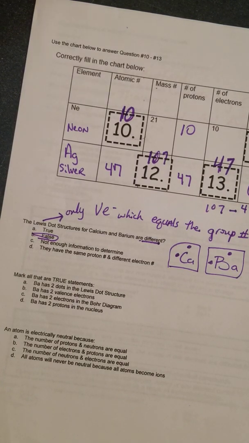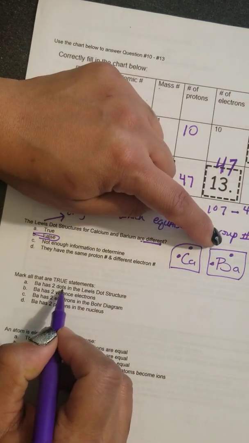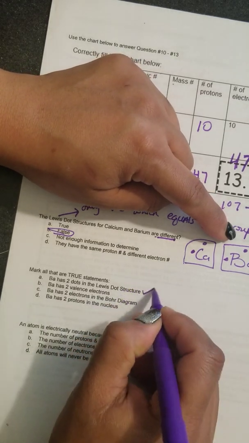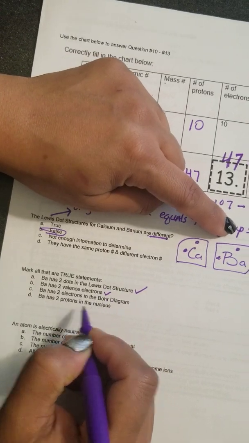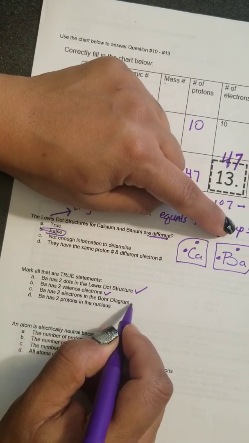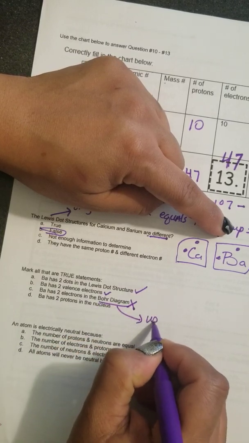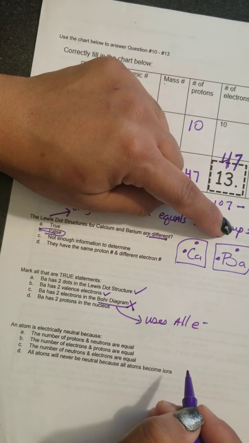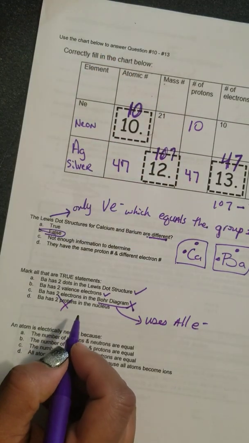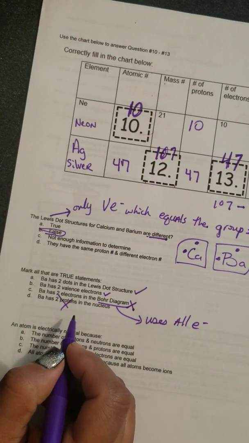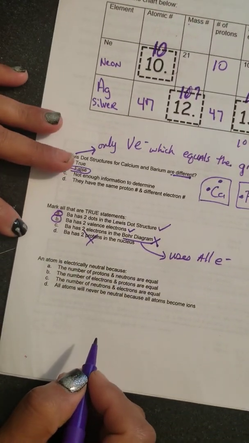Last 2 questions are multiple choice. This one here says circle all that are true. Ba has 2 dots in the Lewis dot structure. Well, that's true. Ba has 2 valence electrons, which is true again. Ba has 2 electrons in the Bohr model. No, because the Bohr model uses all electrons. Ba has 2 protons in the nucleus. No, if Ba is number 56, then it has 56 protons. So A and B are the only 2 that are both correct.